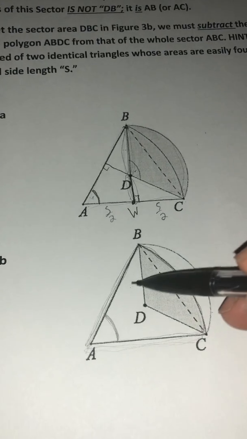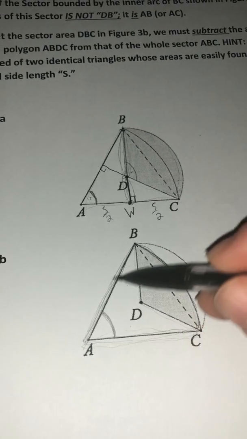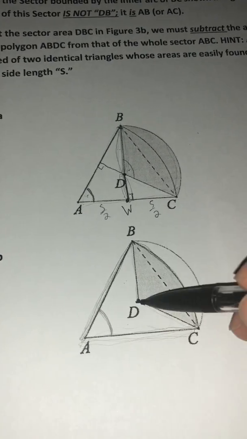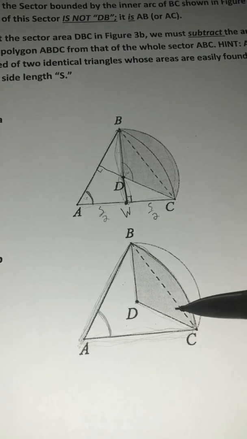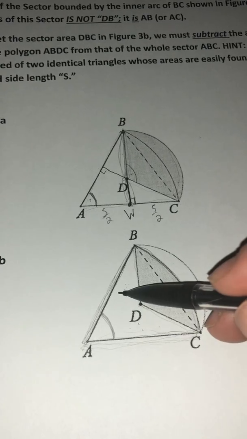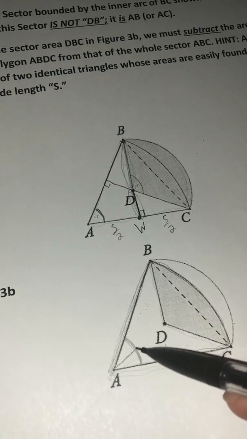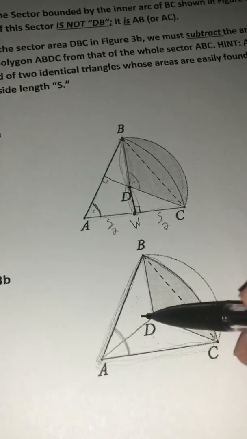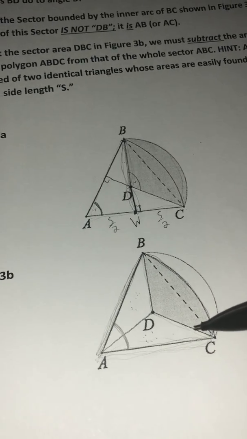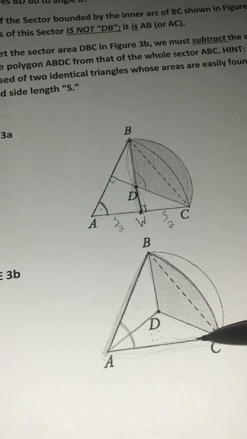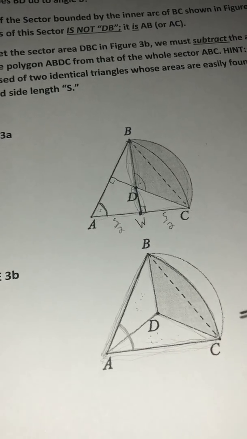But then you need to subtract this unshaded region, this sort of arrow-shaped region right here, A, B, D, C. You need to get rid of that because you want just this. So how are you going to find the area of this thing? Well, again, it's actually not that bad if you do this. You can draw that line, and now what you have is two congruent triangles right there. And you should have enough information to be able to find the area of one of these triangles and then just double it to get the area of the whole white region here.